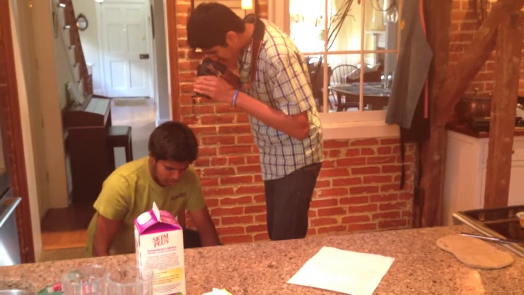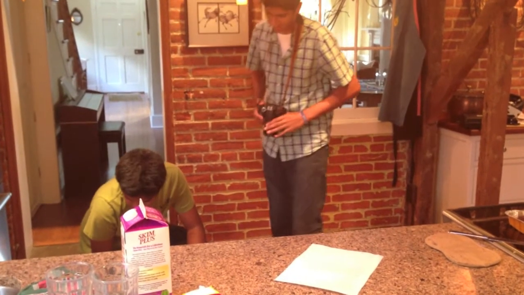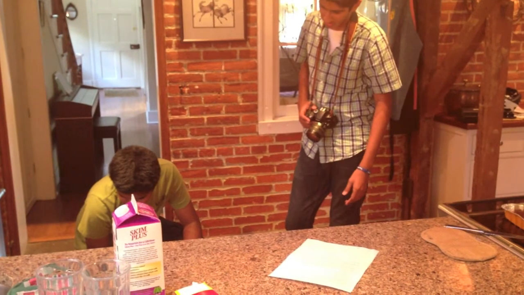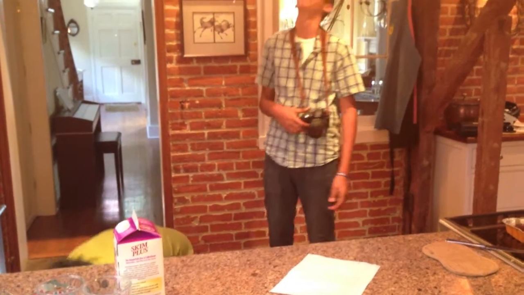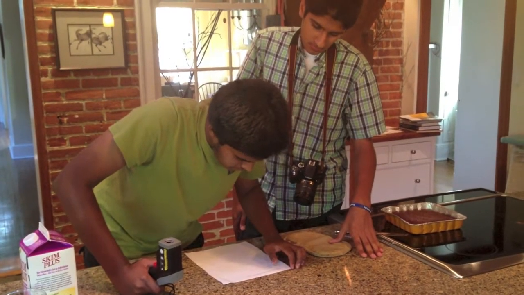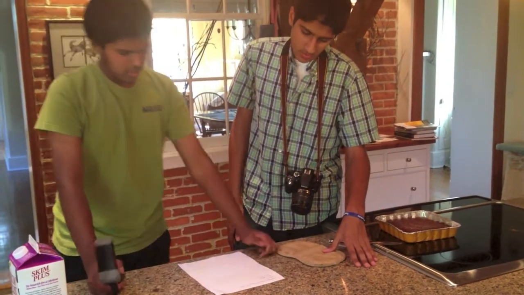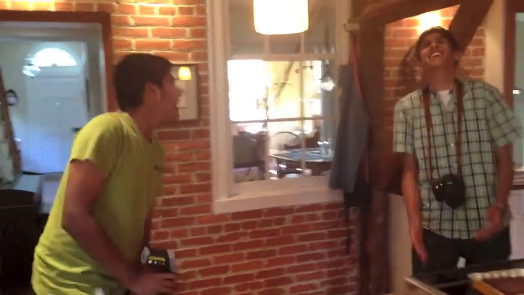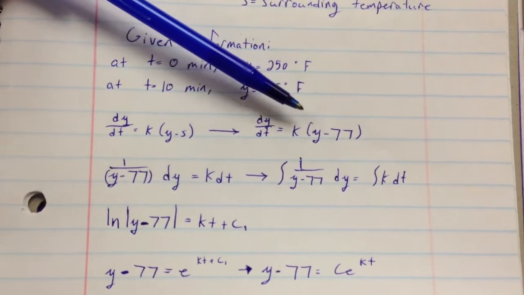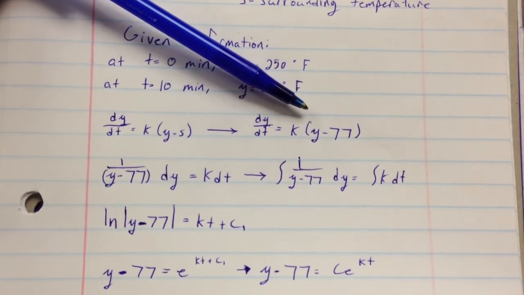Thought out through multiple stabbings in his. Oh my god! Sujay. It looks like he was doing a calc project. Nerd. Sujay. Come on! dy dt equals k times (y minus 170).